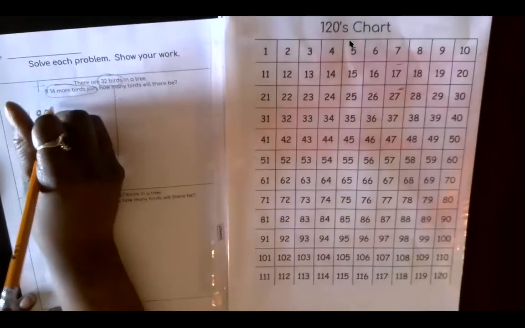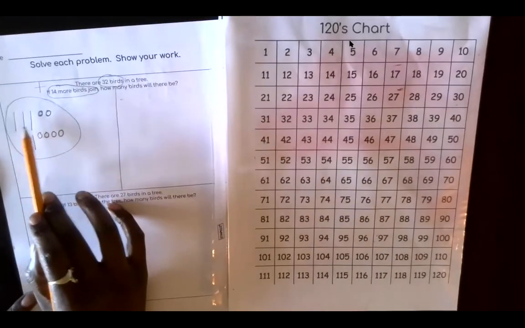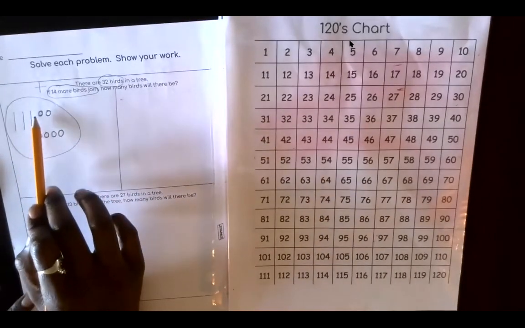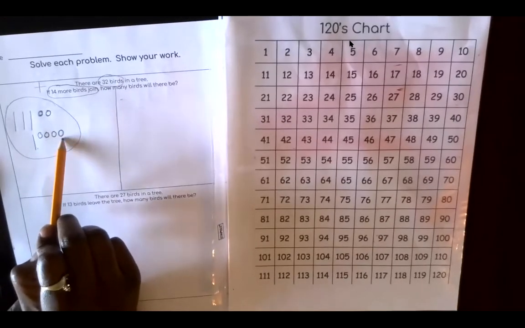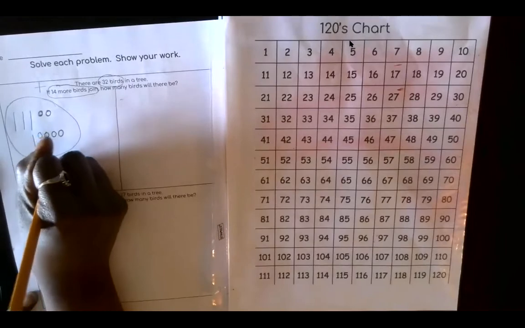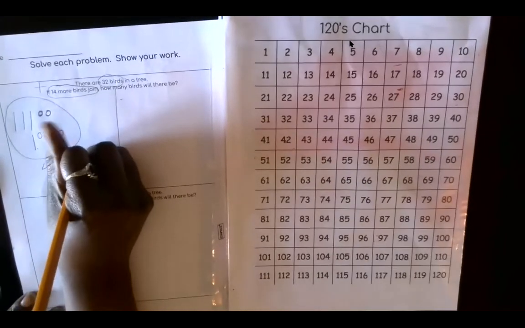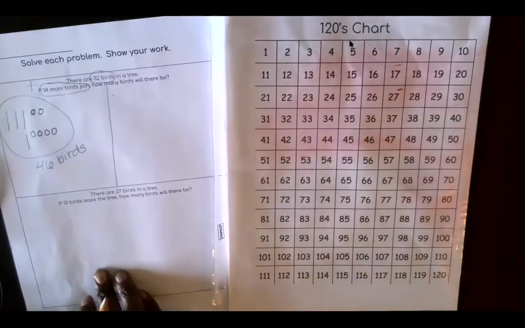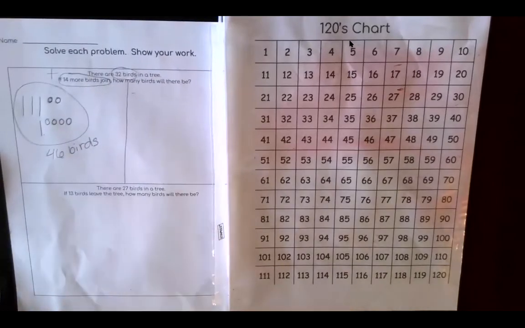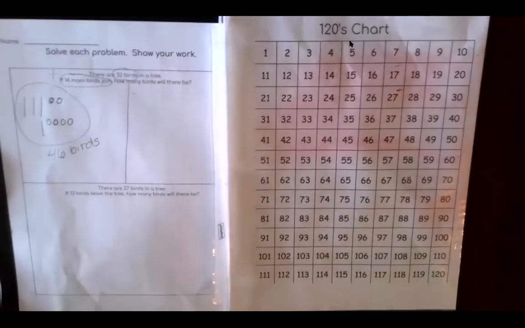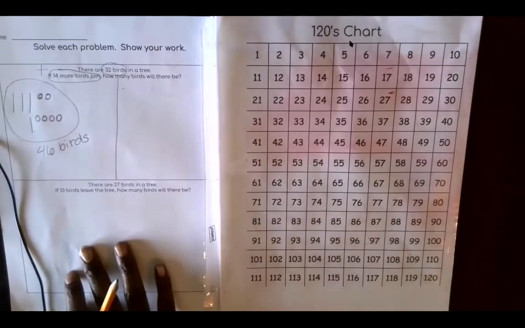So now I can add all of this up. I'm going to count by tens. 10, 20, 30, 40, 41, 42, 43, 44, 45, 46. 46 birds. I'm going to include the label birds. So now I'm going to check with another strategy. And I'm going to use my good old hundreds chart, okay?